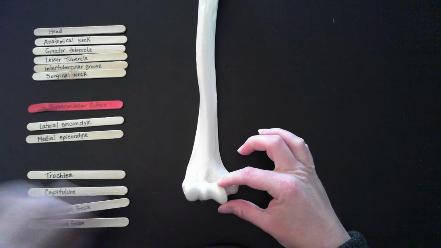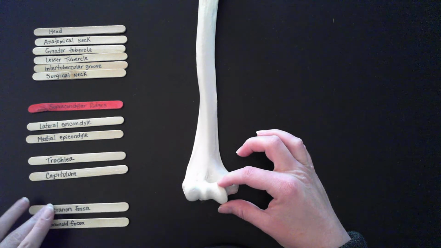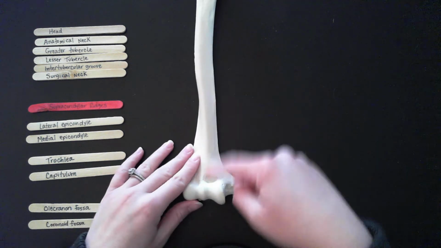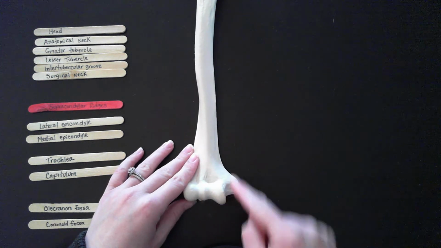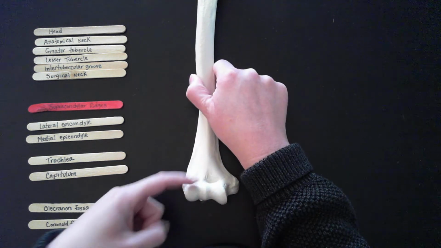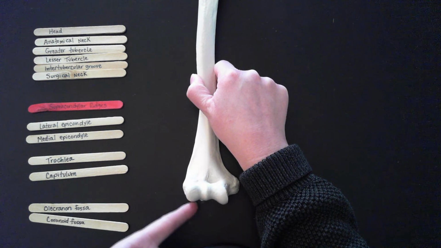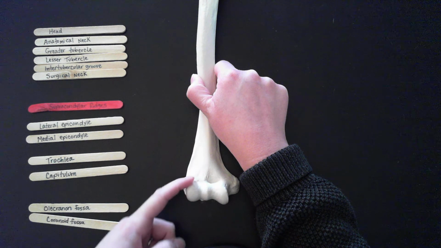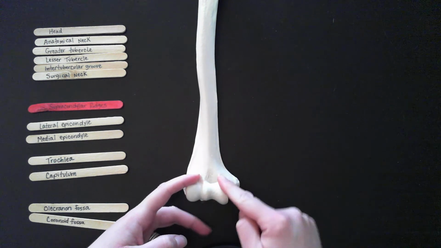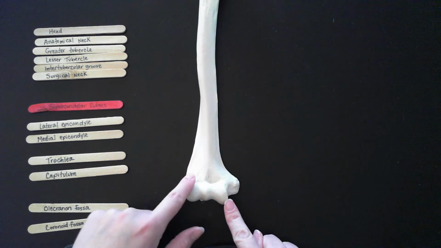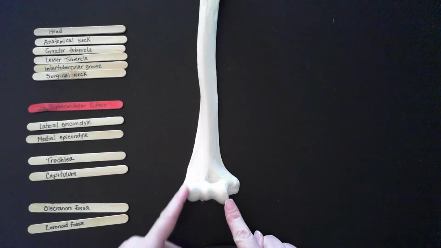If we're looking at the bow tie, we have two features here. One is the rounded side. One is this pointy side. The pointy side is called the trochlea because it's pointy like a T. And the rounded side is the capitulum, rounded like a C. So those are just ways that I try to remember them. Pointy like a T, rounded like a C. We have the trochlea and we have the capitulum.